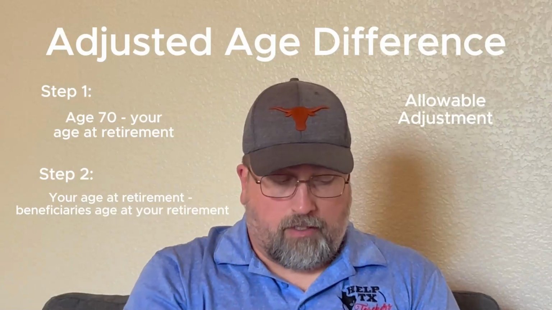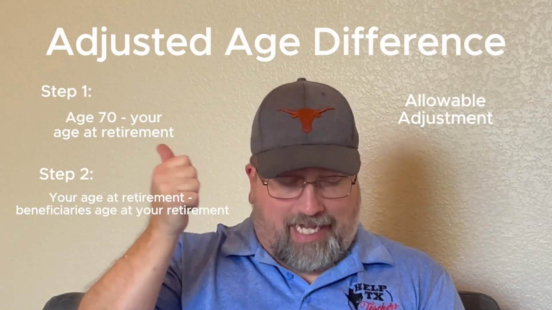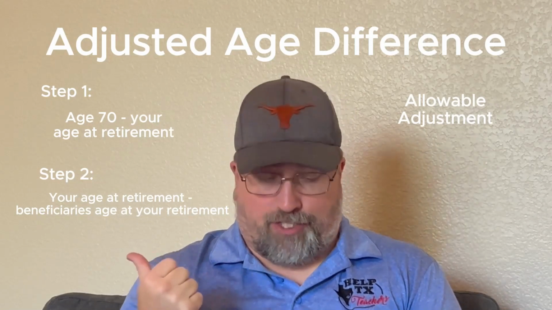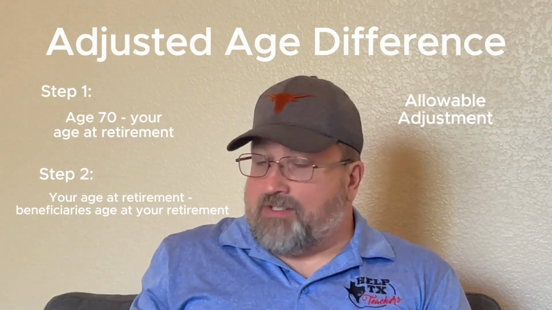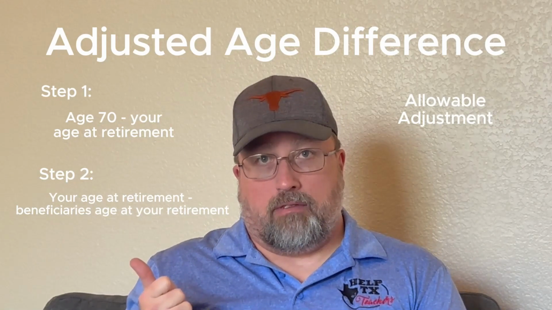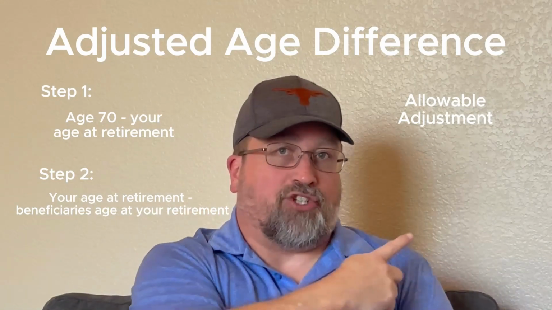Step 2, member's age at retirement minus beneficiary's age at retirement. That gives us the actual age difference. I'm going to move the actual age difference over here.